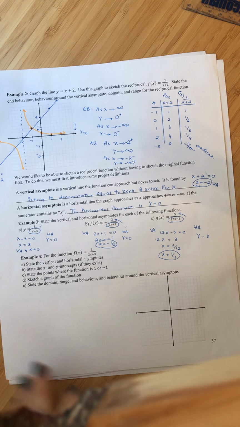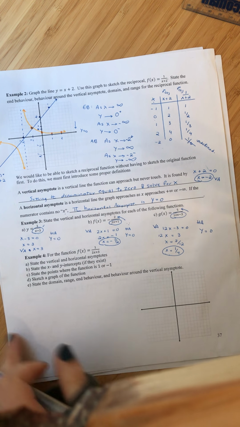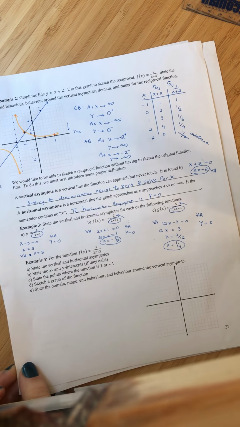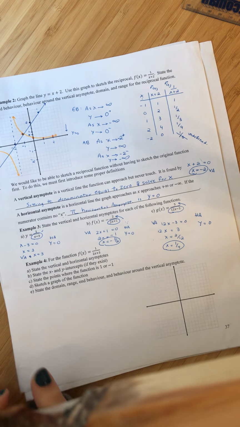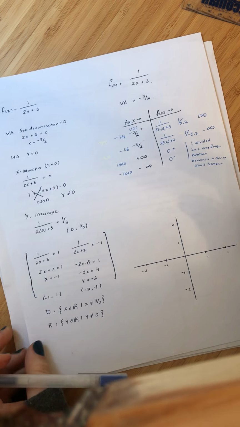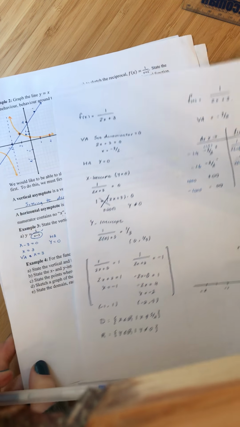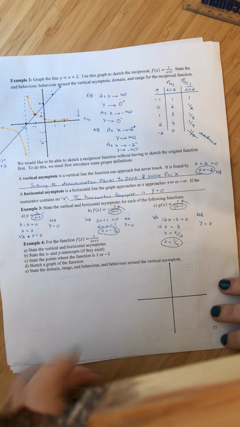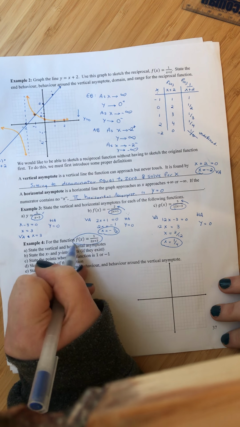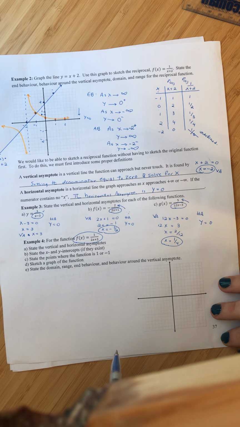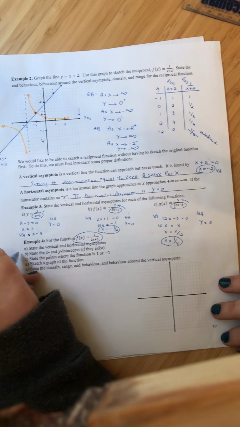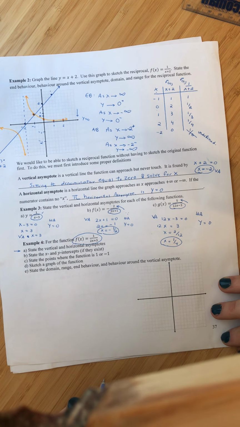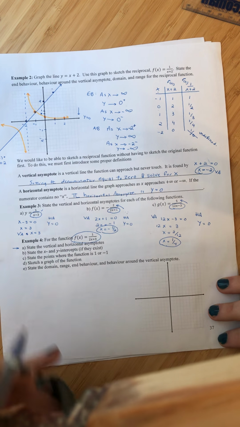Okay then, let's solve a proper question. Let's do it over here just because there's more space. Let's first start here. So let's solve this function. F of x equals 1 over 2x plus 3. So first question A, state the vertical and horizontal asymptote. We just did that, pretty easy, right?